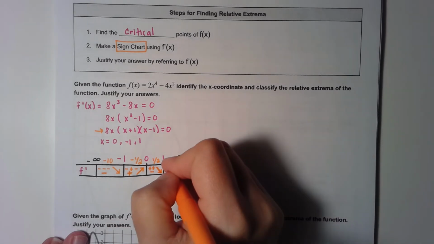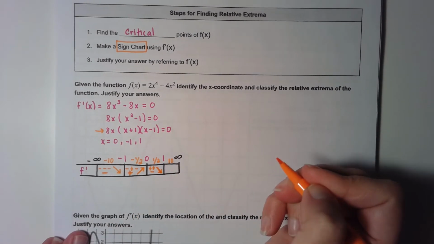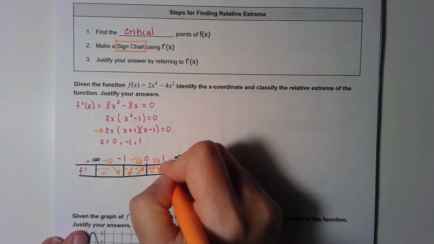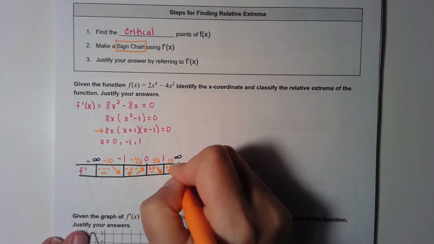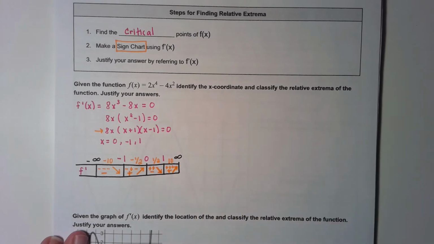And last but not least, if I choose a positive number between 1 and infinity, like maybe 10, I would get a positive times a positive times a positive. All together, that makes a positive. So this would have been going uphill in the original graph.